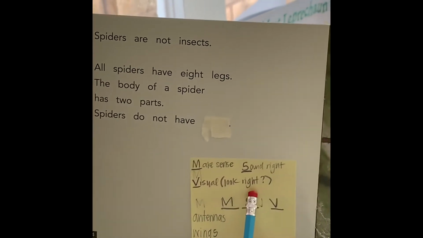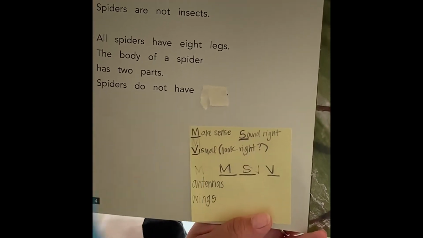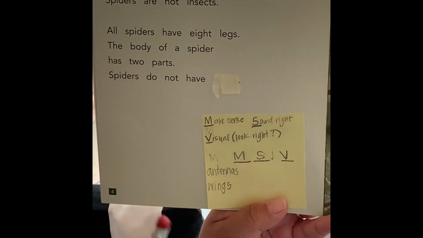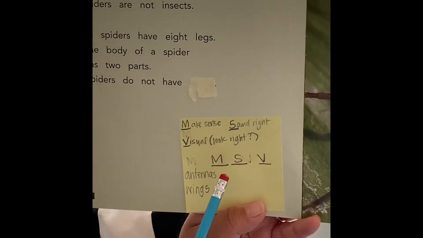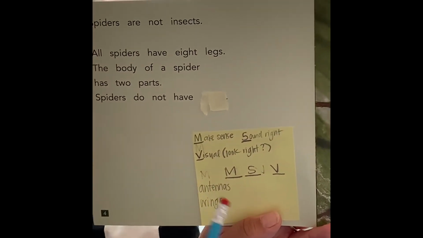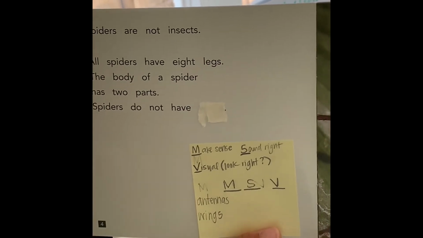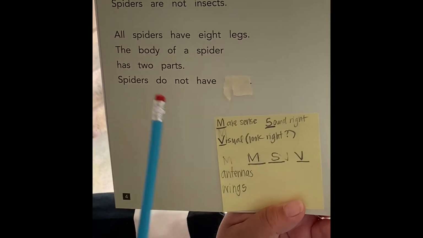Does it look right? Okay, so when we say a word and we might say it wrong or it doesn't sound right, we always try to check it. We always self-monitor. We check it ourselves and we say, hey, does that make sense? Does that sound right? Does that look right? So let's try it. Antennas.